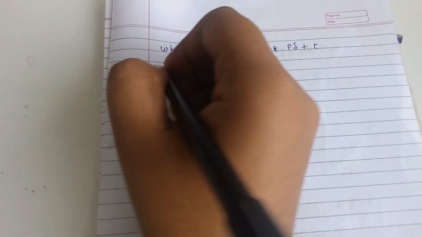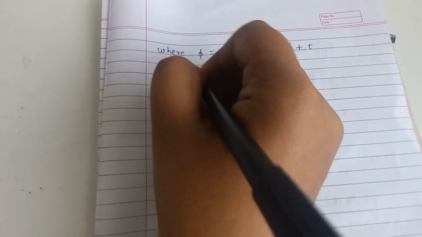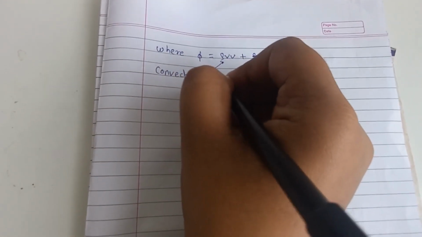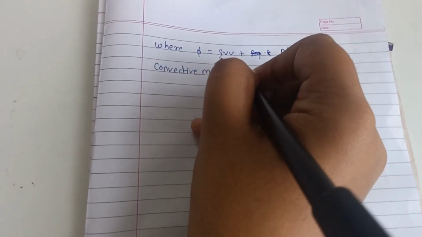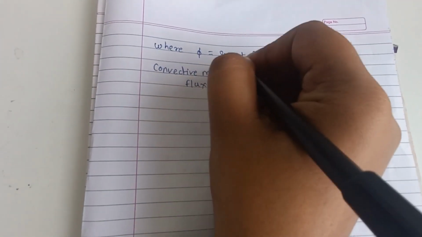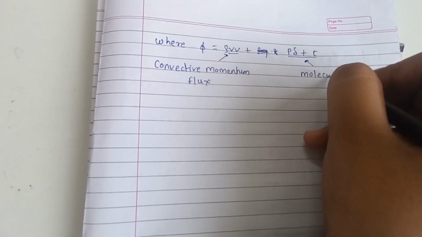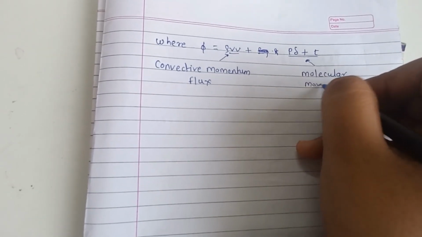Here rho v v is the convective momentum flux. As I mentioned, convective momentum flux is the flow of momentum being transported by the bulk motion of the fluid, while the molecular momentum flux is carried along the flow, that is stress within the fluid at the molecular level. That all comes in the general equation of motion.